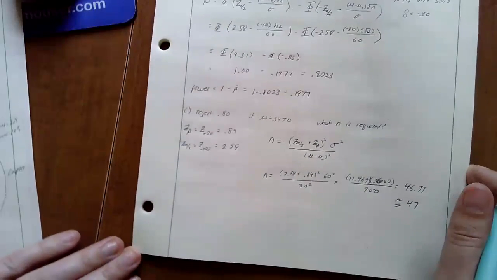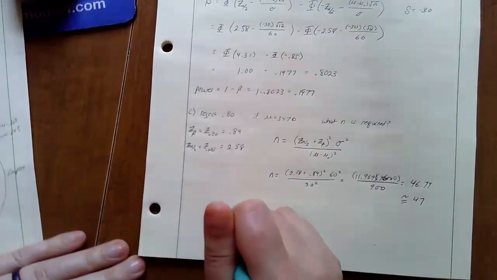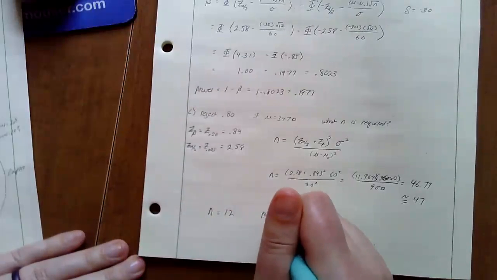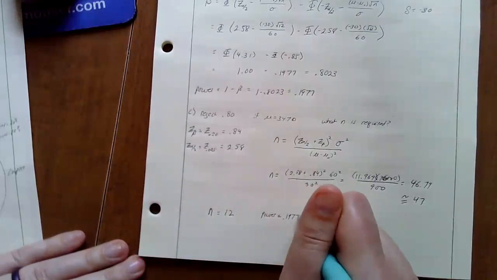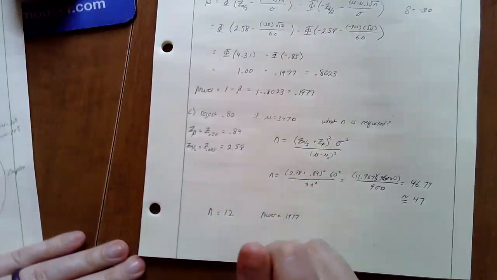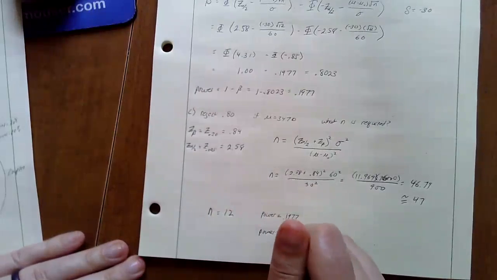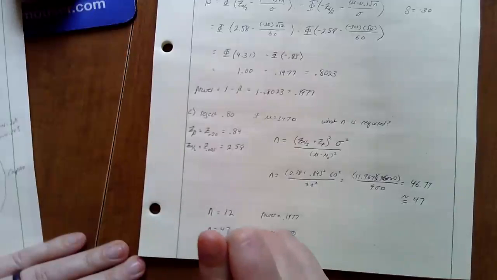So I just want to make the point here really quick that when your sample size was only equal to 12, your power of this test was equal to 0.1977. If you want the power to be equal to 0.800, we needed an N of 47.